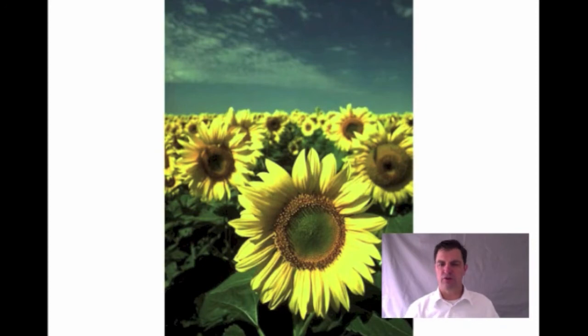Okay, so on to photosynthesis. Although a lot of things can do photosynthesis, we'll primarily talk about plants as being the major producers of this set of reactions called photosynthesis.